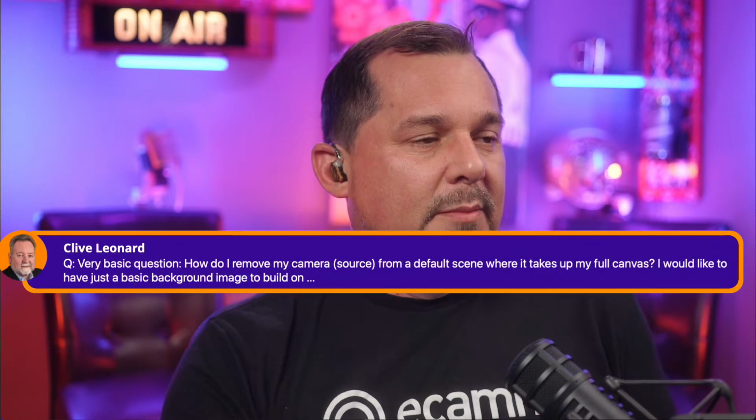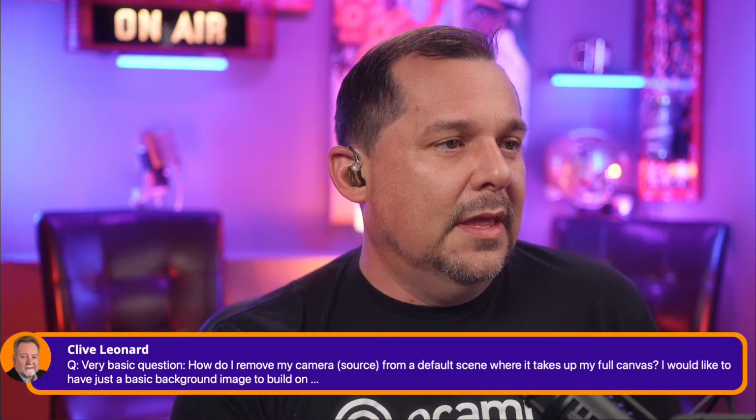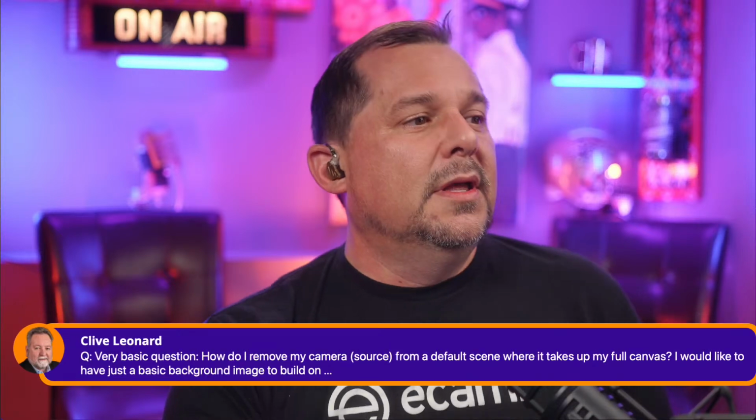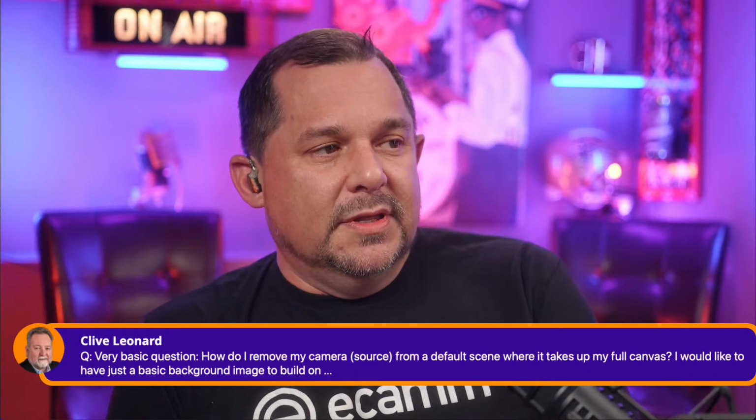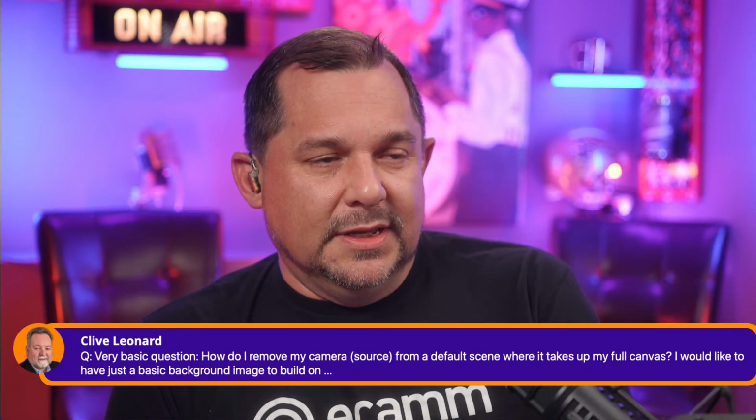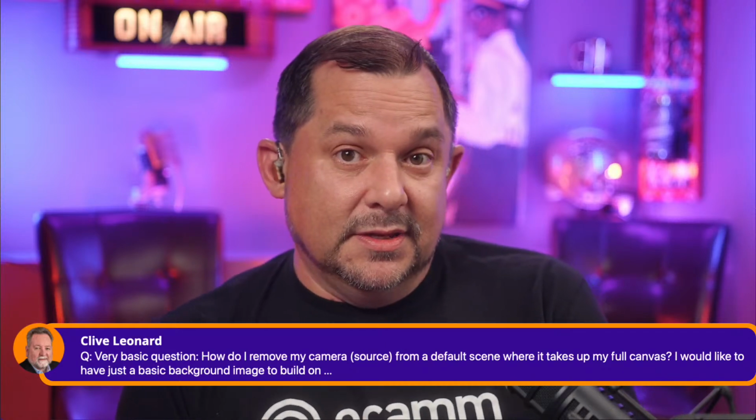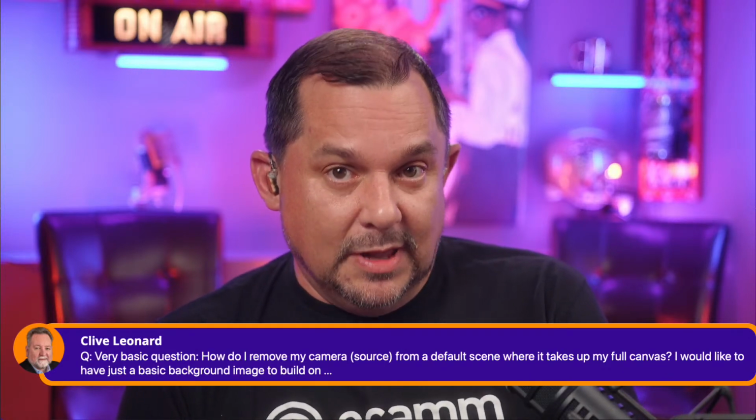So, okay, how do you remove the camera from a default scene when it takes up my full canvas? Okay, so Clive, I've got your message up here. Let me pull that up and I'll put it down here. So how do I remove the camera source from a default scene? This is actually a great question because this comes up a lot.